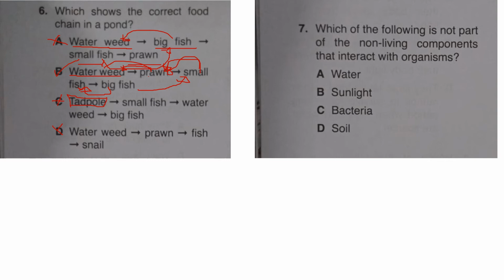So letter A, water, B, sunlight, C, bacteria, and D, soil. Which of the following is not part of the non-living components? Non-living, not living things. Okay, so which is not part of the non-living things, or non-living components? Water is, yes, that's a non-living thing.